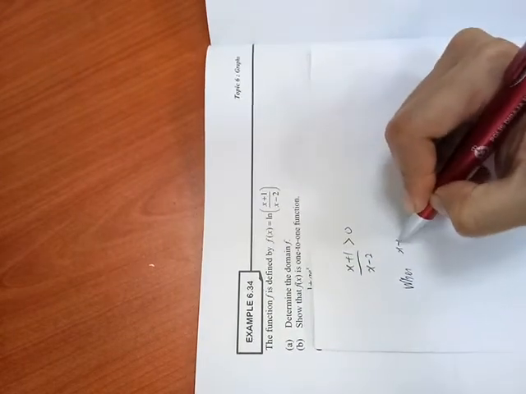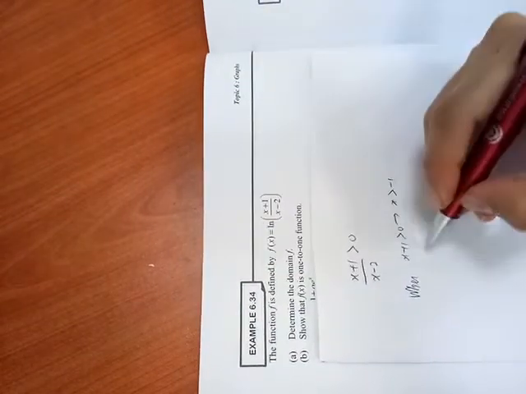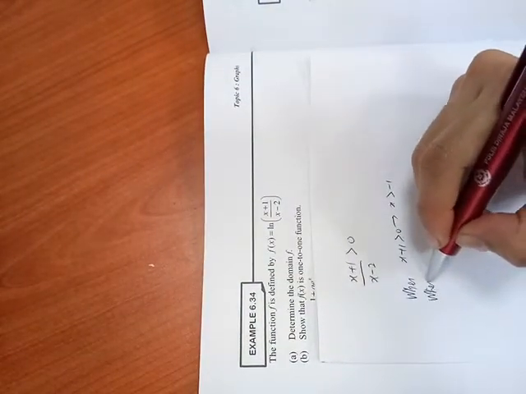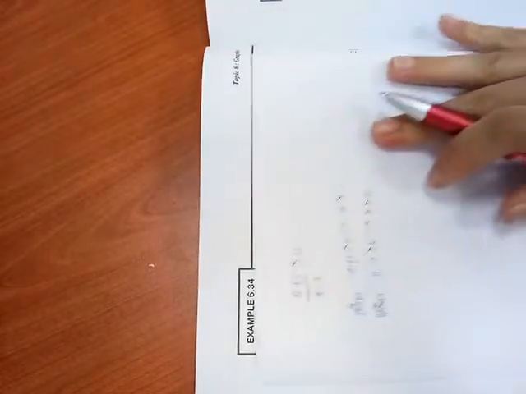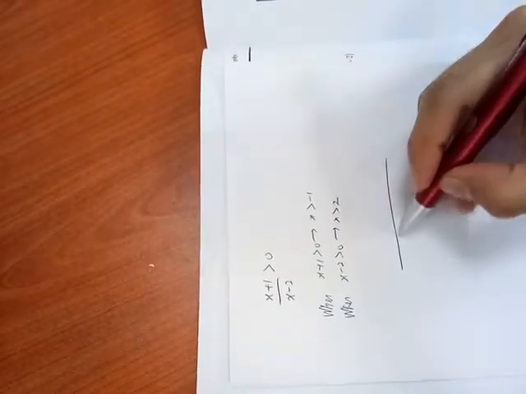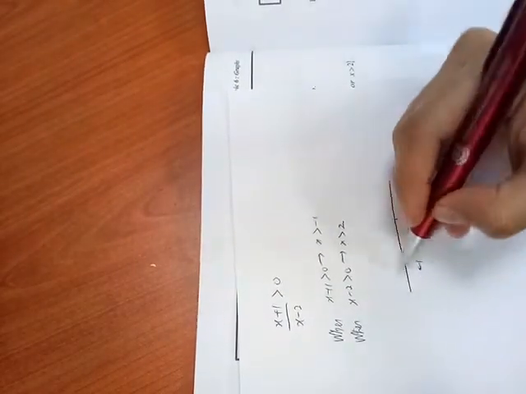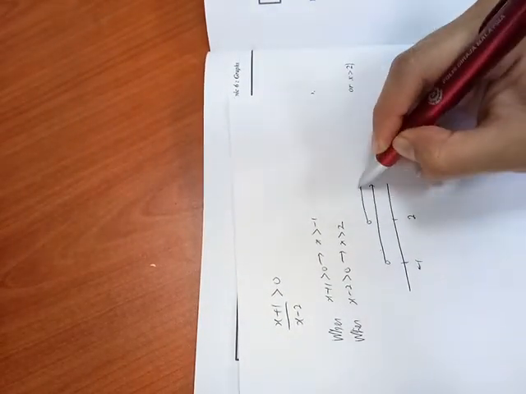So we consider all the factors positive. So x more than -1. Same goes to the denominator. x minus 2 more than 0, so x more than 2. And then we construct the real number line. So we have two numbers here, -1 and 2, and they both go to the right side.